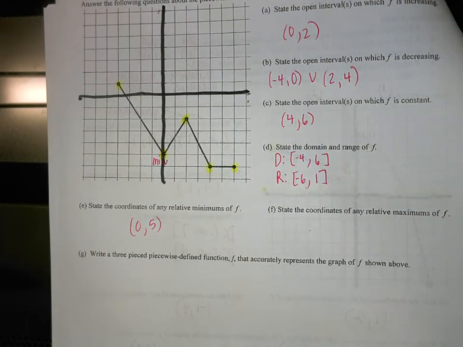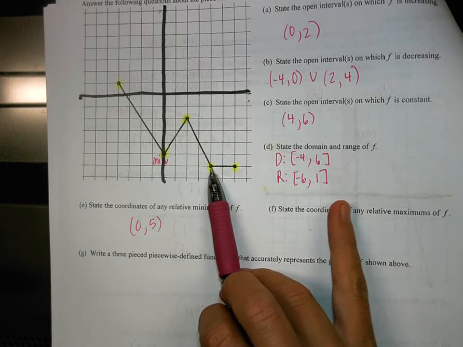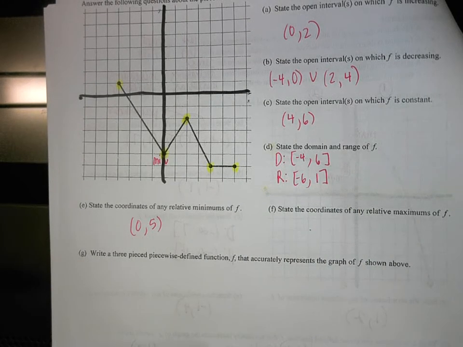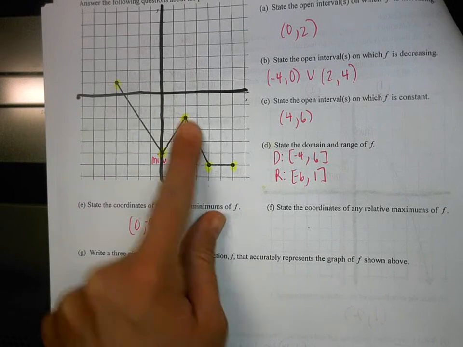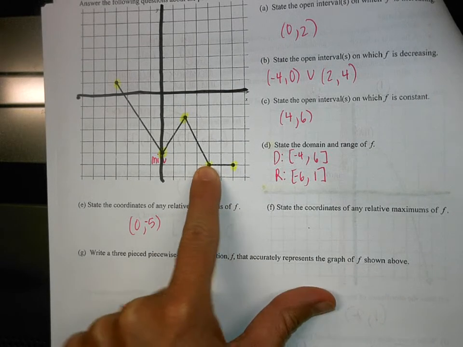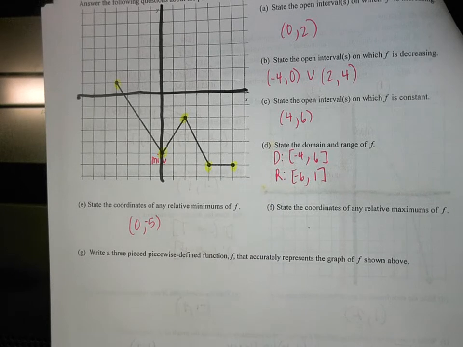Are there any other minimum values? So the answer is no. And I can tell that some of you are thinking about this one. Why is this one not a minimum? Thank you. Good job. Why is this one not a minimum value? It's decreasing and then it becomes constant. So that is not a relative min or max. It has to change from increasing to decreasing or vice versa.